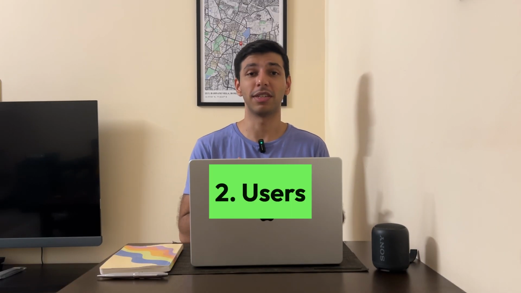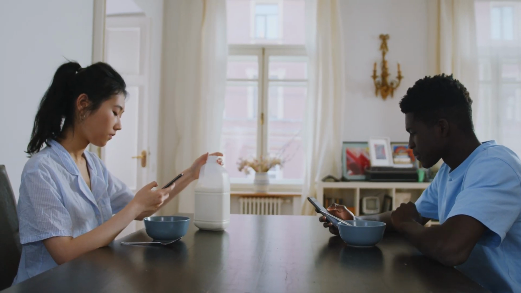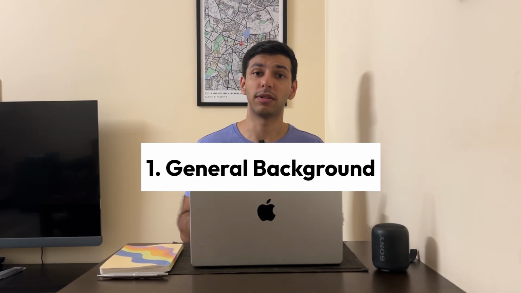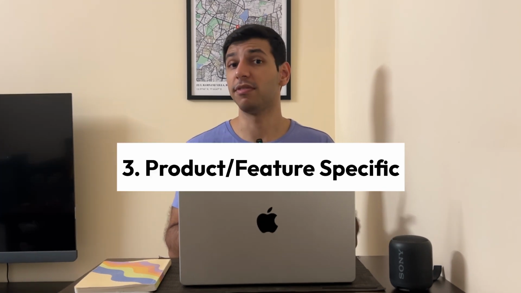Now, user research is a crucial part of any UX design project. So essentially, you want to understand the user's pain points, their goals, their motivations, and more importantly, you want to understand their relationship with the client's products if they are using the client's products today. Within the user segment, there are 3 subtopics: general background, subject specific, and product and feature specific.